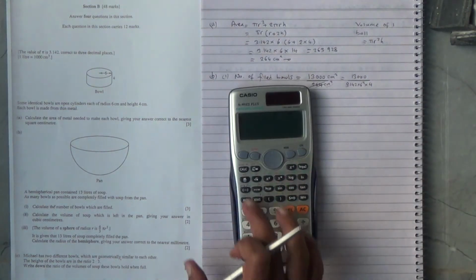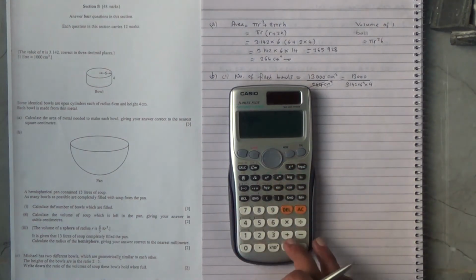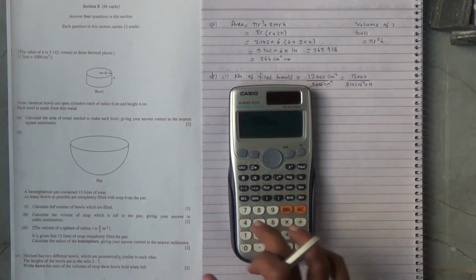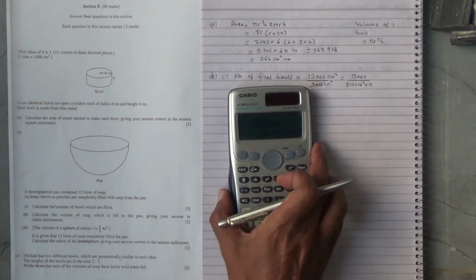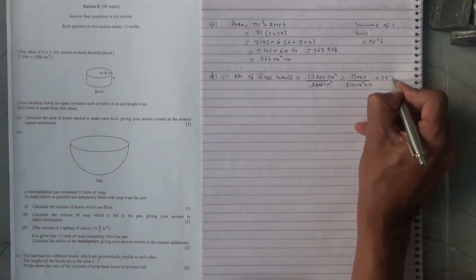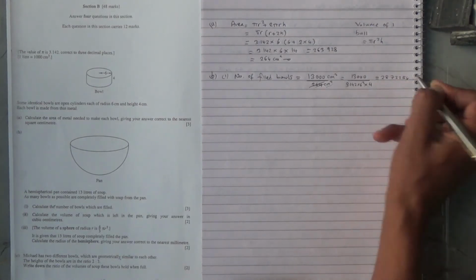So let's do that here. 13,000 divided by 3.142 times 36 times 4. That's going to give us 28.7325, and so on.